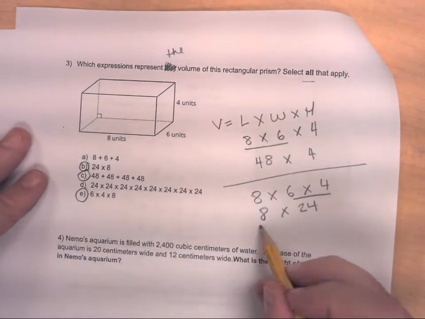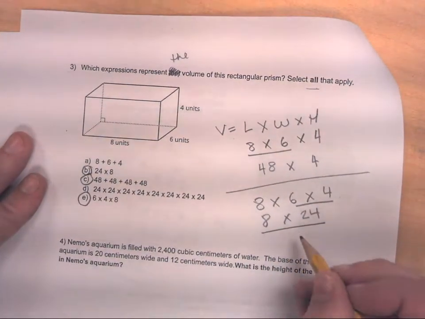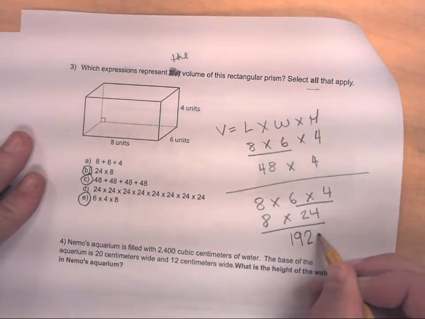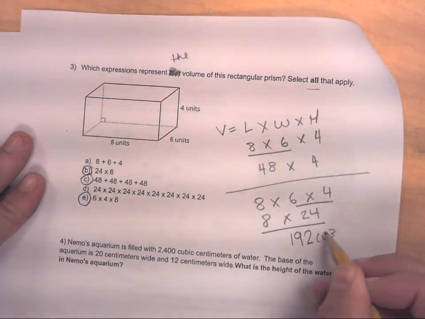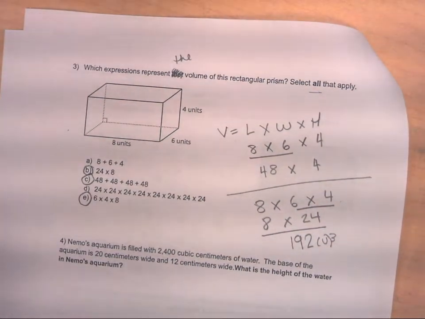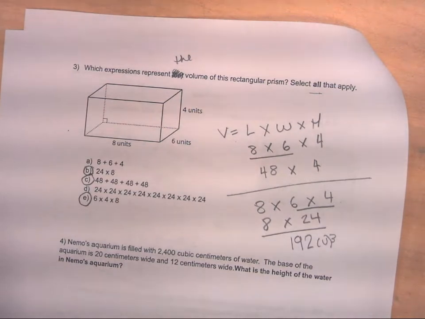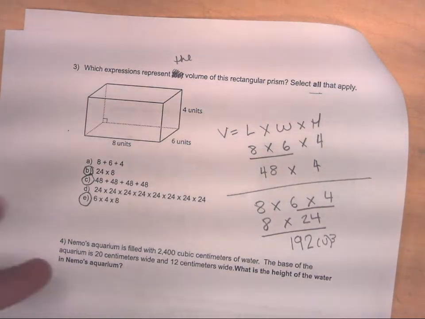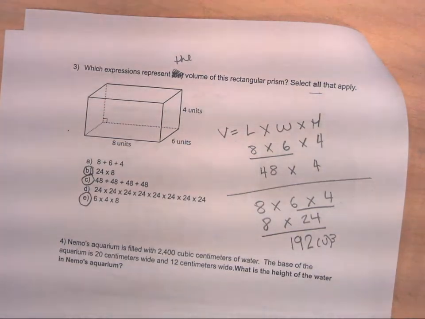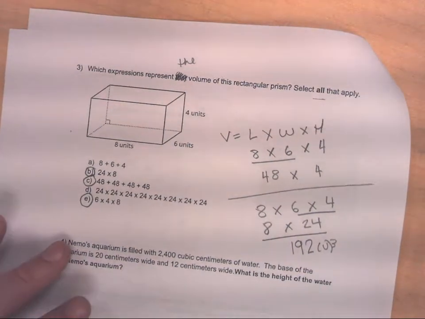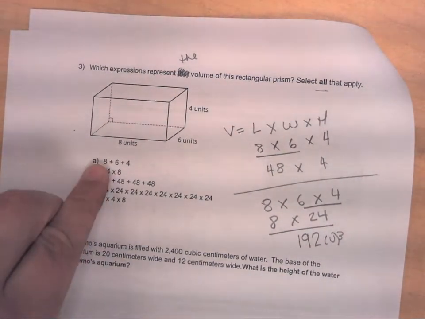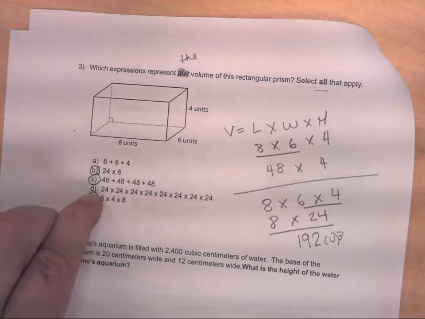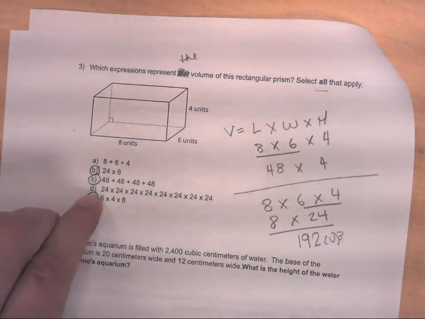Now, if we determine the volume of this prism, we will see that the volume is 192 cubic units. So 24 multiplied by 8 is 192. 48 multiplied by 4 is 192. So knowing the volume helps us to determine that expression A and expression D are not reasonable.